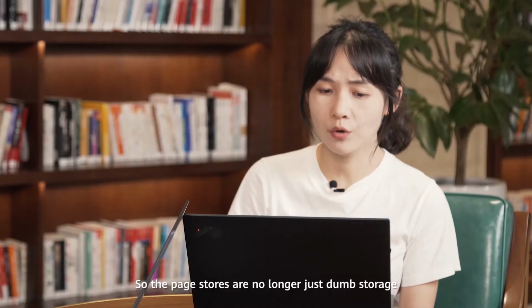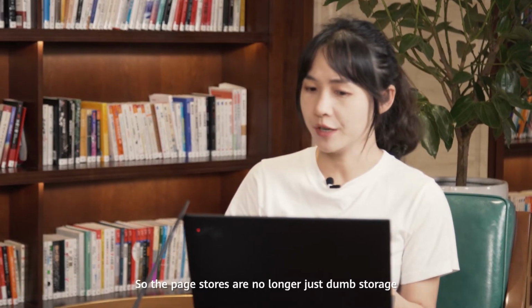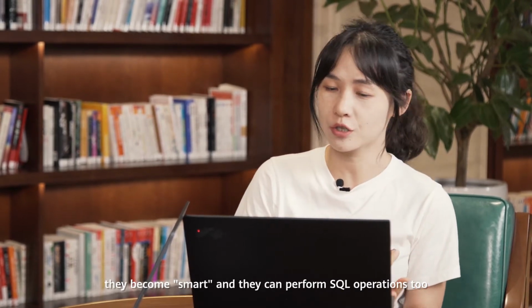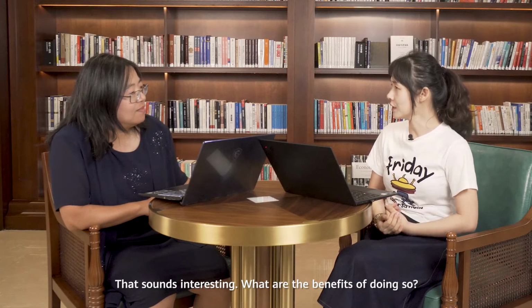Right. So the page stores are no longer just dumb storage. The storage becomes smart and can perform SQL operations too, right? So that sounds very interesting. So what are the benefits of doing so?